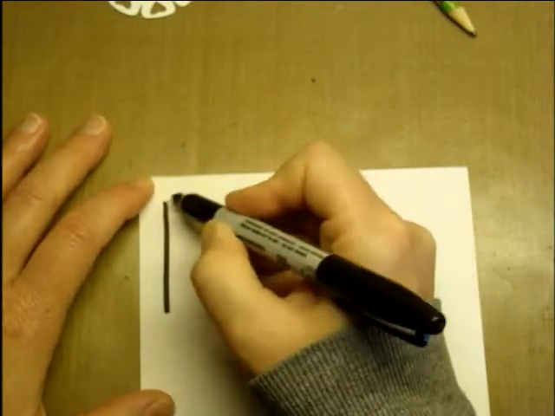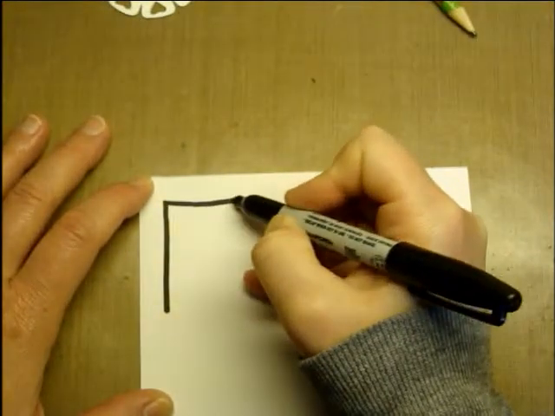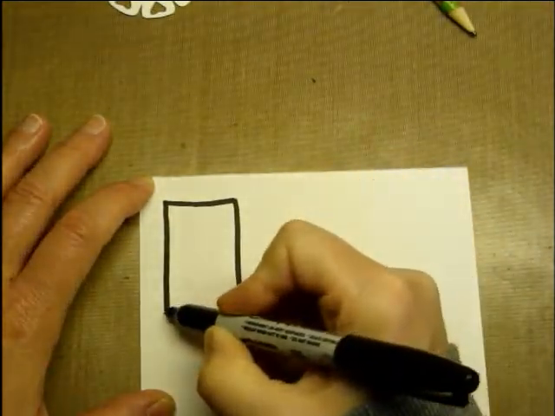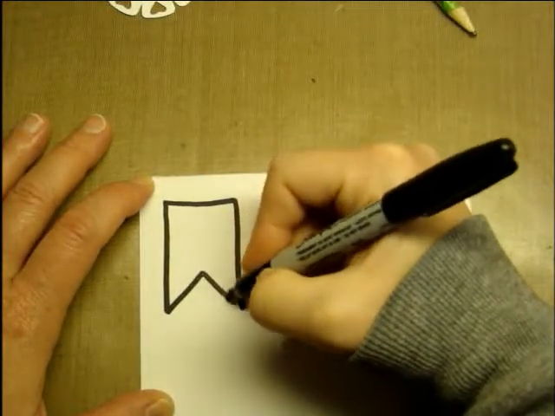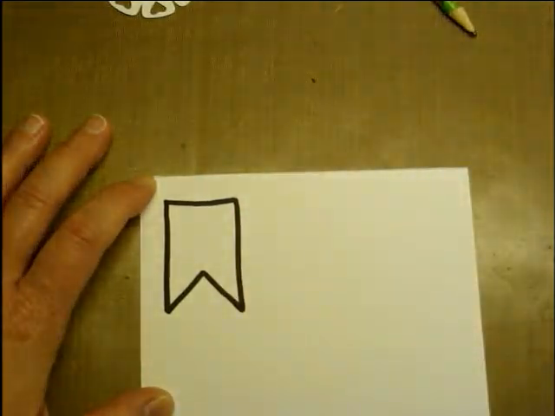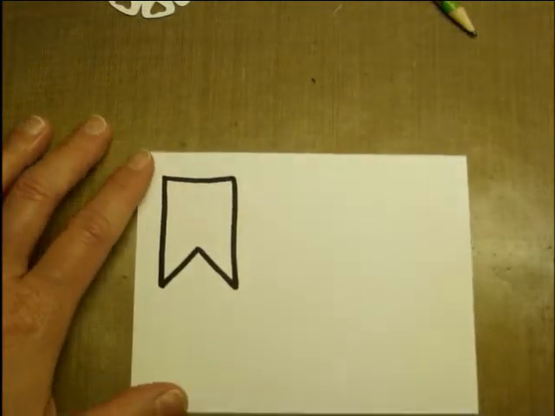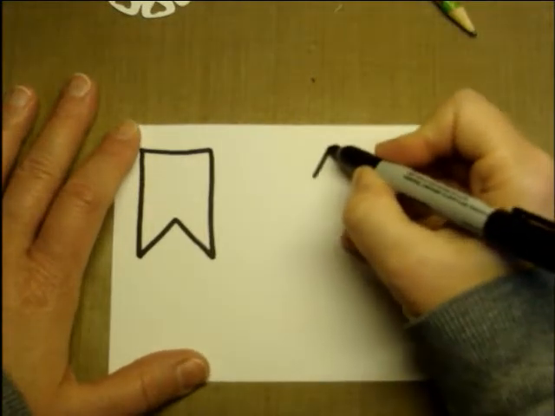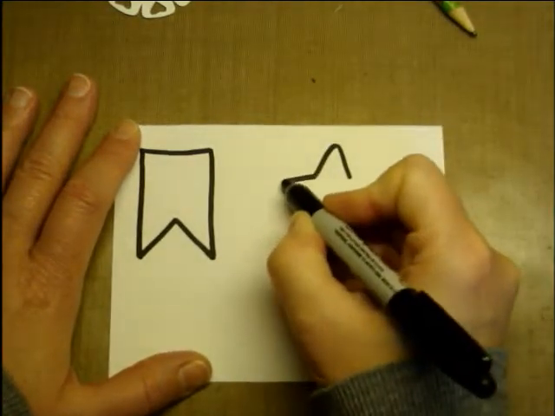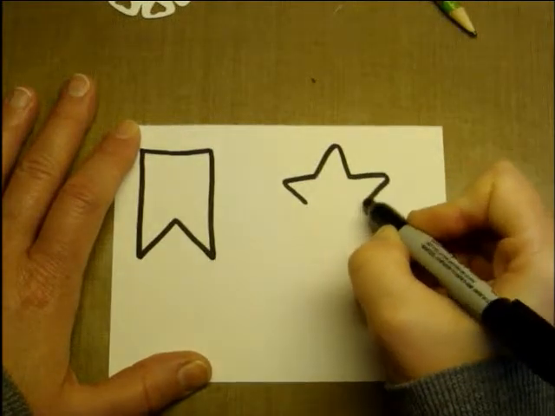So here's a really quick drawing of something that's really trendy right now. You can use your ruler to make yours really perfect, but I'm not going to worry about that. These are banners that people really like to use right now. Another one that I might want to use in one of my projects is a star. And you can totally create these in the software.